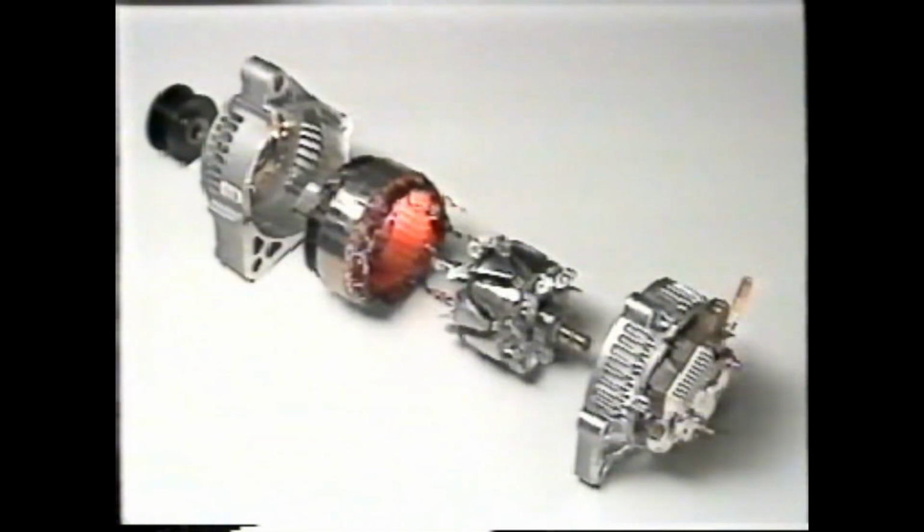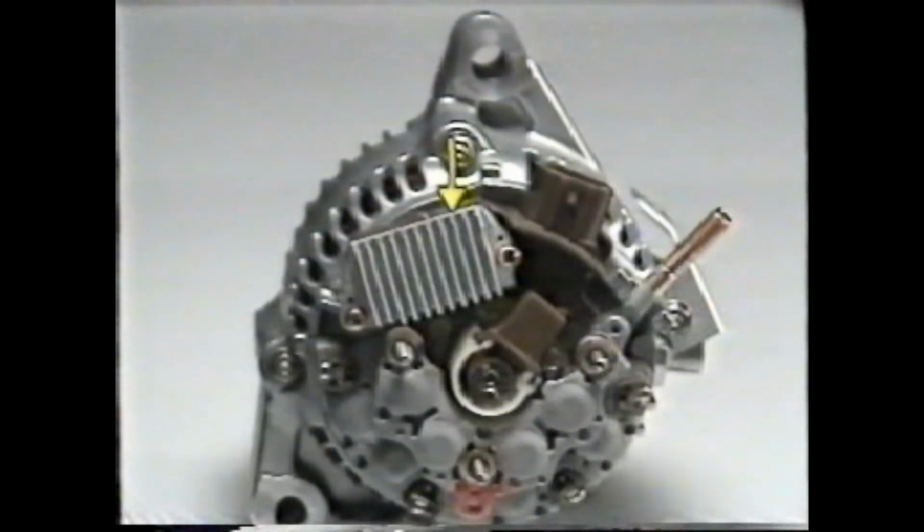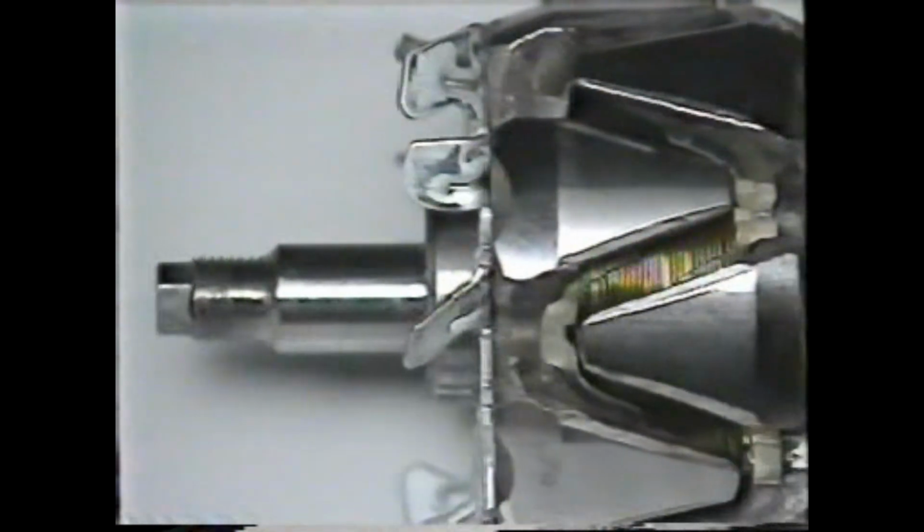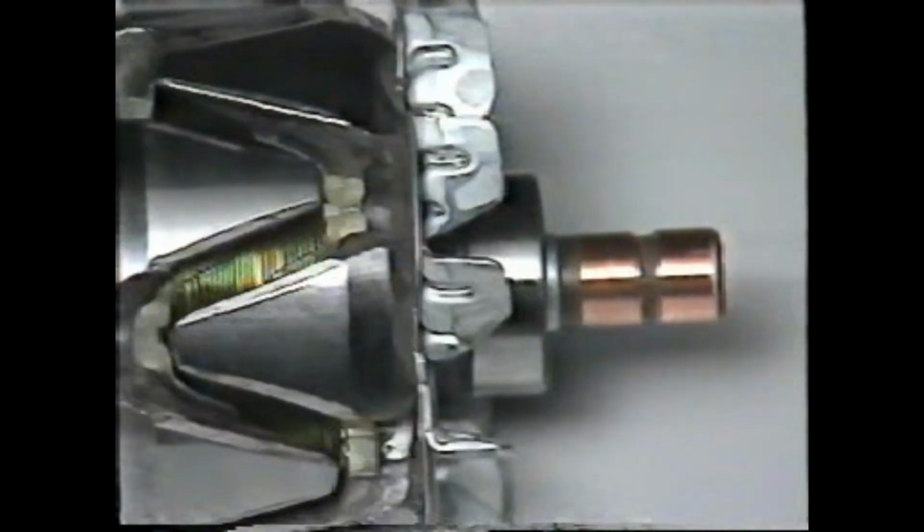The alternator consists of a pulley, frames, a stator, a rotor, an IC regulator, and a rectifier. The last 2 parts will be discussed later. In the alternator, the rotor corresponds to the magnet you saw in the experiments. The rotor consists of a rotor shaft, 2 cores, a rotor coil, 2 slip rings, and so on.